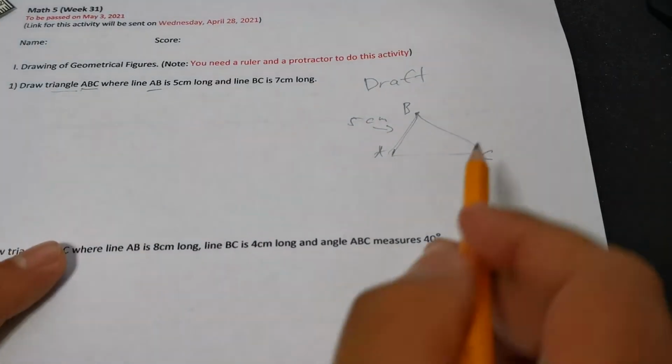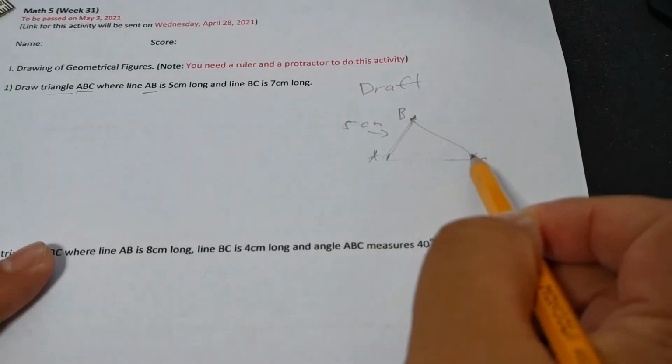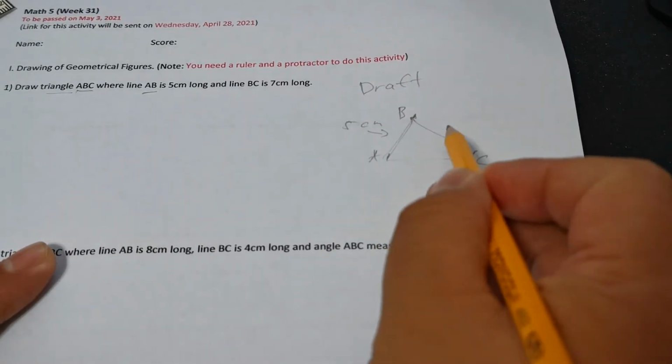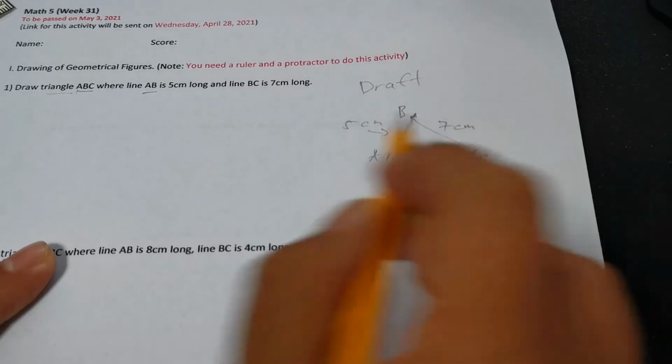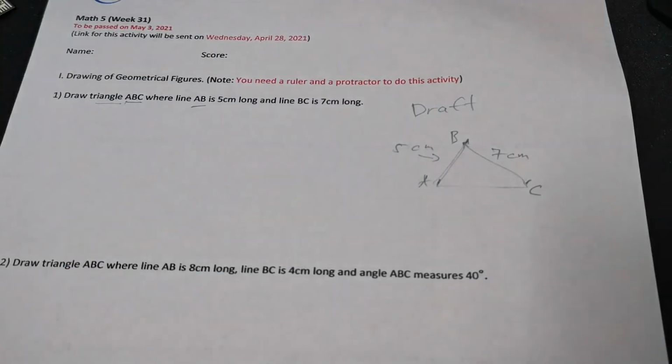Okay? And line BC, from this point to this point, is equivalent to 7 centimeters. So take note. No angles given, which means you are free to draw the triangle however it would look like. So it depends on you.